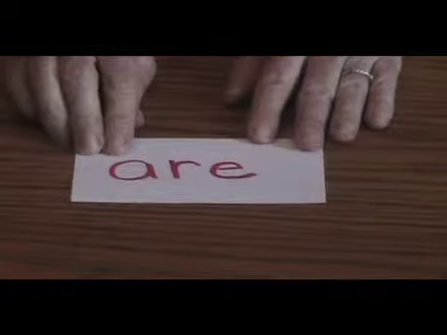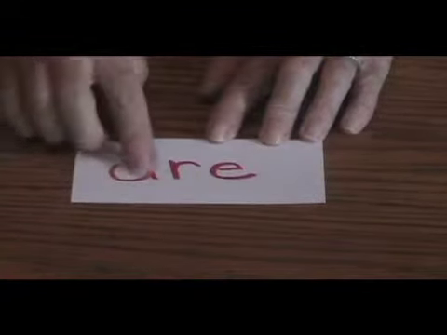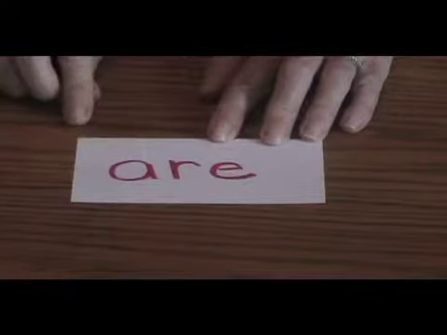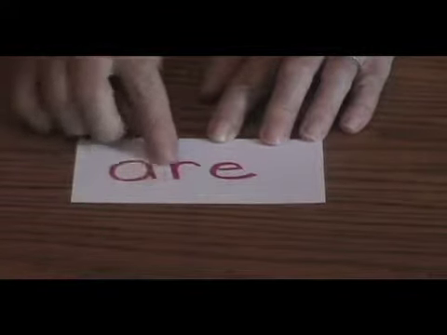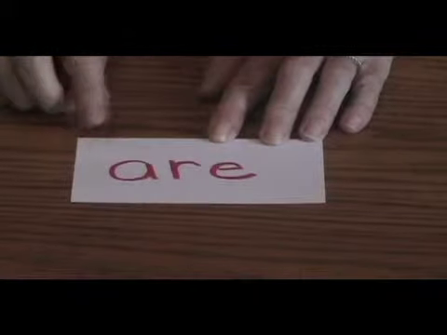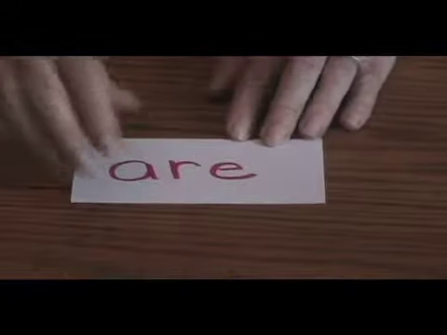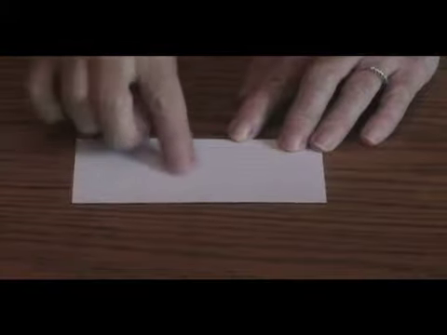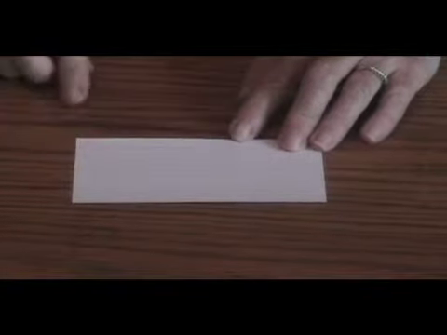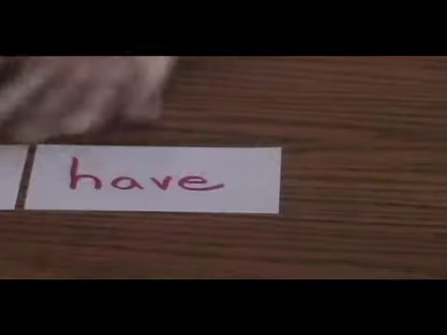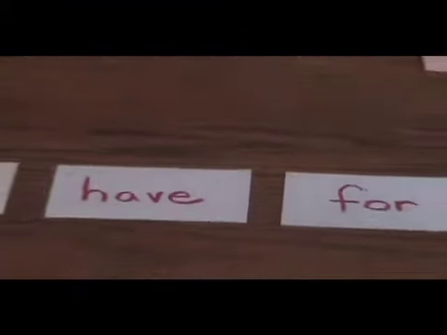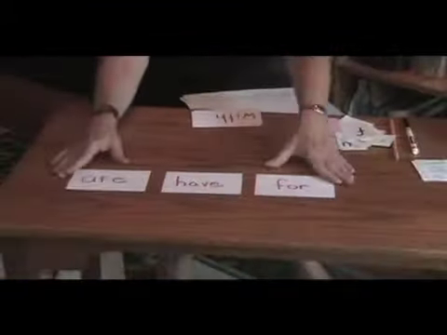And the last red word for today is are. A-R-E spells are. A-R-E spells are. A-R-E spells are. Let's try it without looking. A-R-E spells are. So the sight words for today are have, and for. And they're going to be in our story.